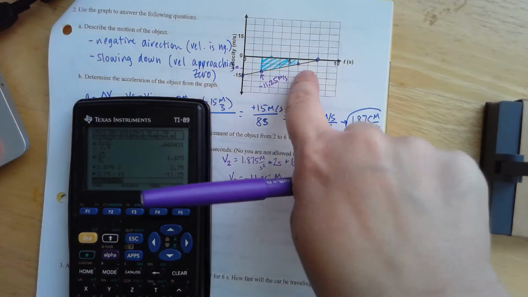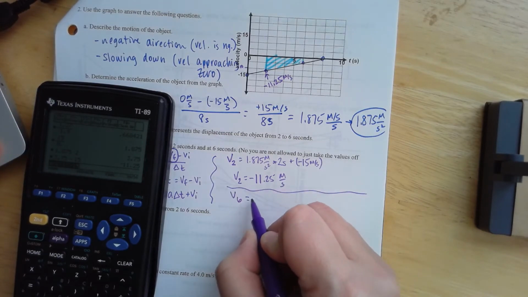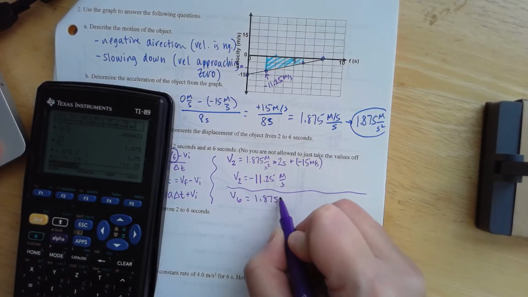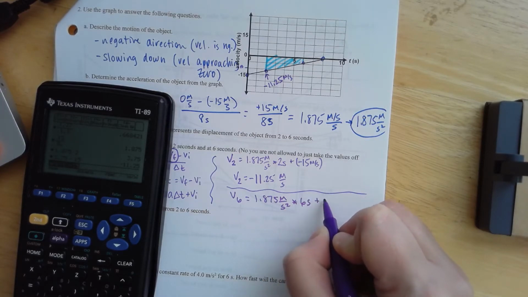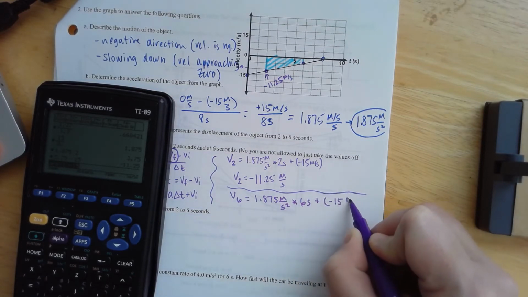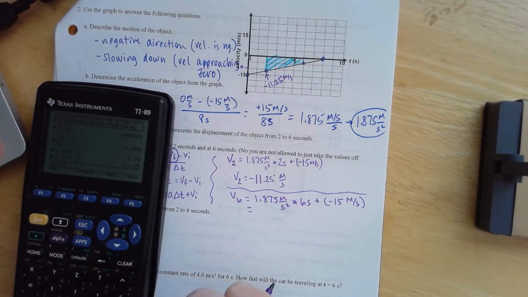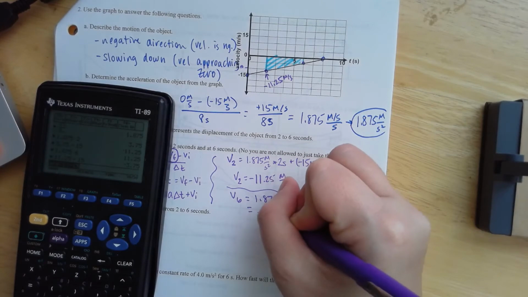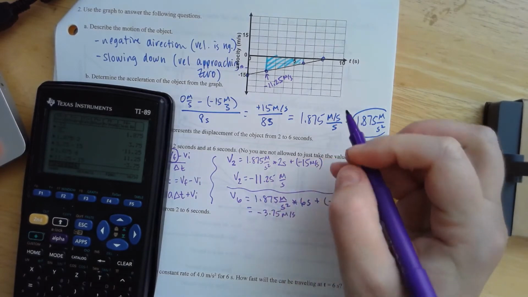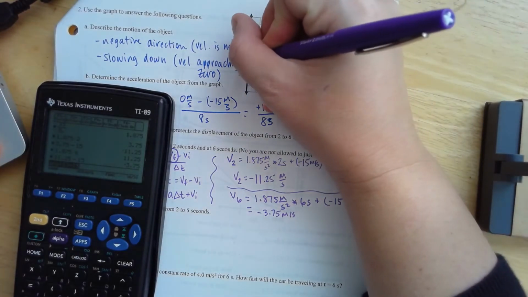Now I'm going to figure out what it is at 6 seconds. So my velocity at 6 seconds is 1.875 meters per second squared times 6 seconds plus negative 15 meters per second. So 1.875 times 6 minus 15 is minus 3.75 meters per second for that next one. Does that seem right? Yeah, it's just within the 5 there.